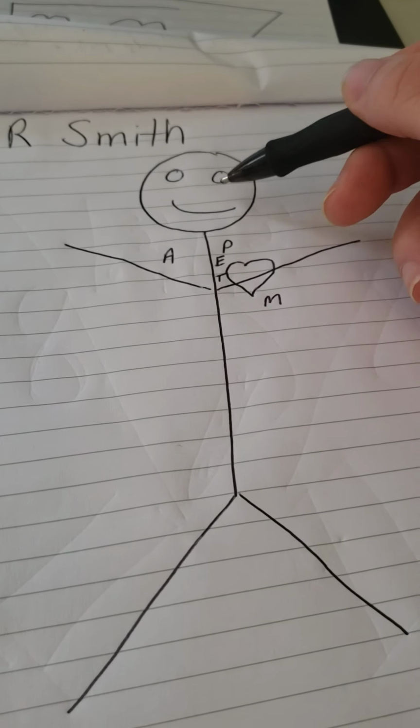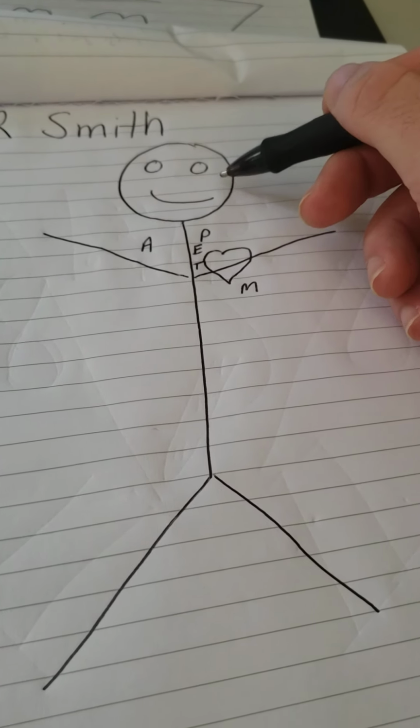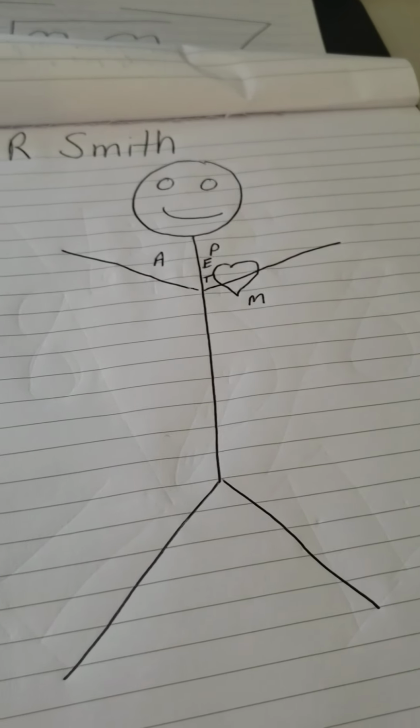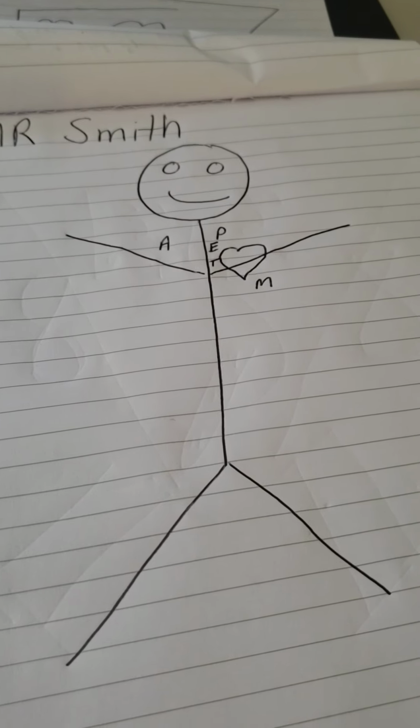It looks like I didn't do too good of a job here drawing my guy. He looks like he's got a little bit of a droop, so that's not so good. But he's in the hospital. We'll do what we can for him.